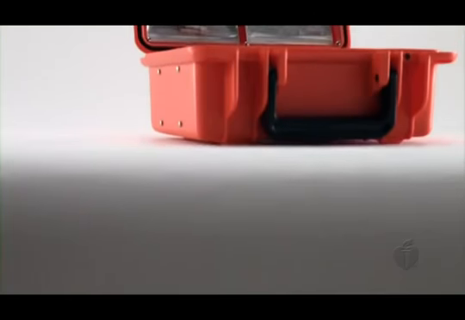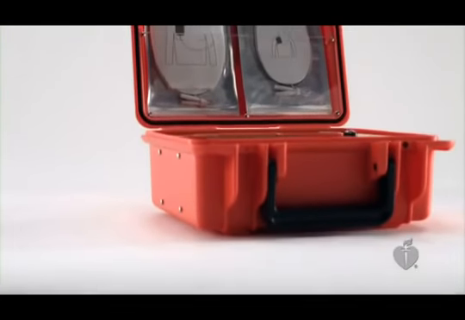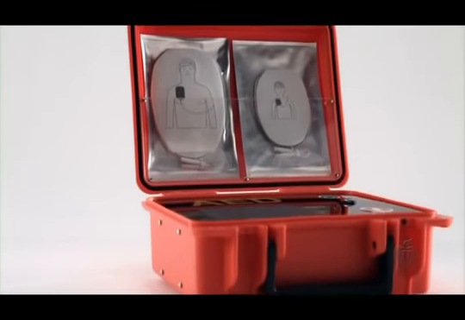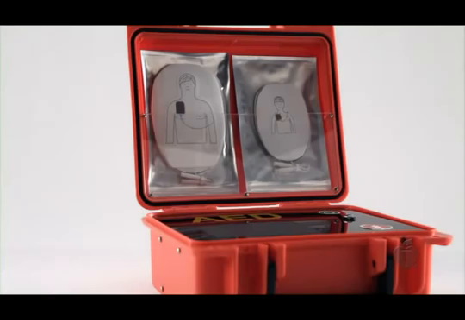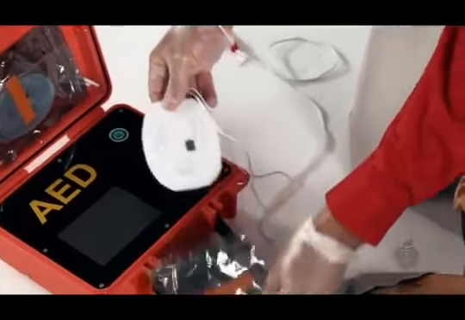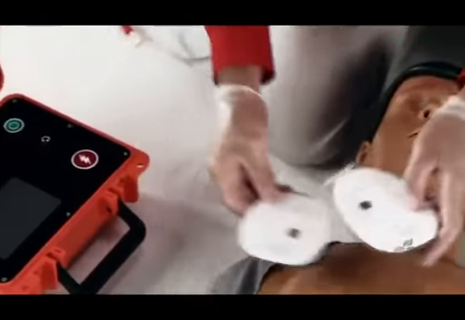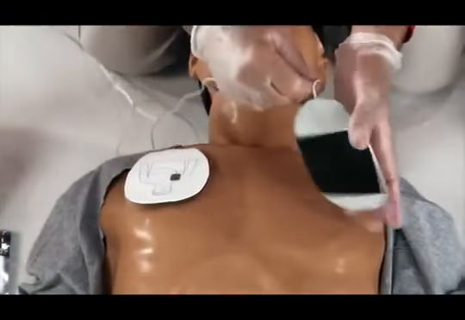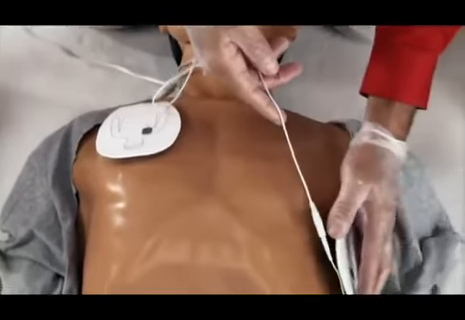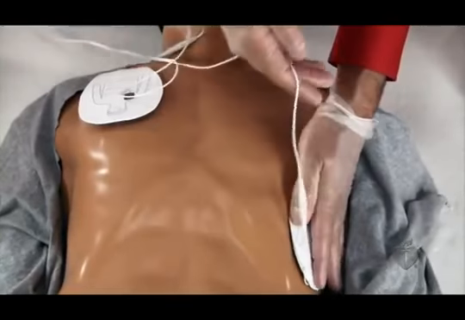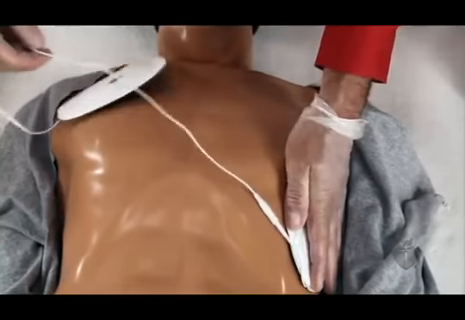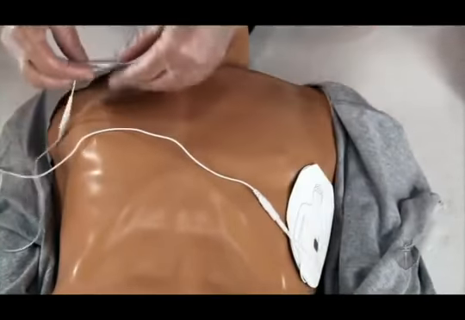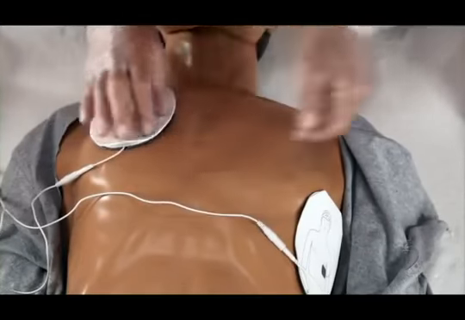Some AEDs may have adult and pediatric pads. Make sure you use the adult pads on anyone 8 years of age and older. Peel away the backing from the pads. Following the pictures found on the pads, attach the adhesive pads to the victim's bare chest. Place one pad to the side of the left nipple. Place the other pad on the victim's upper right chest directly below the collarbone.